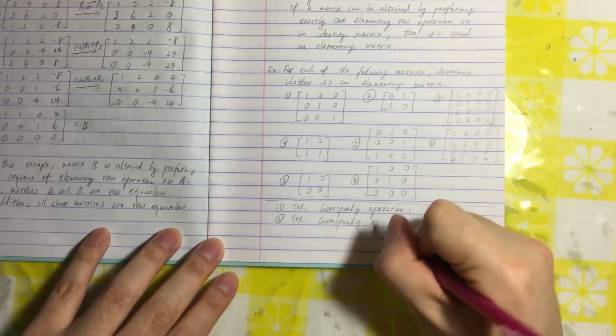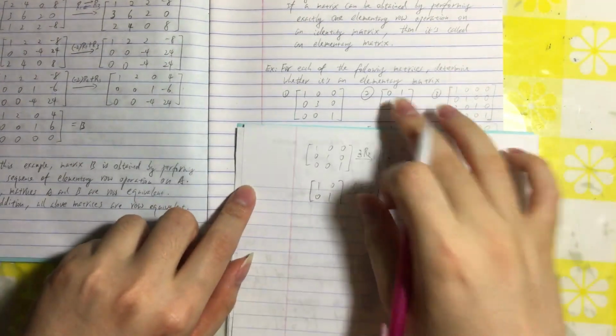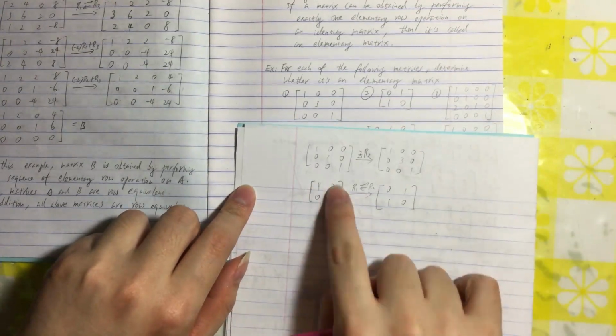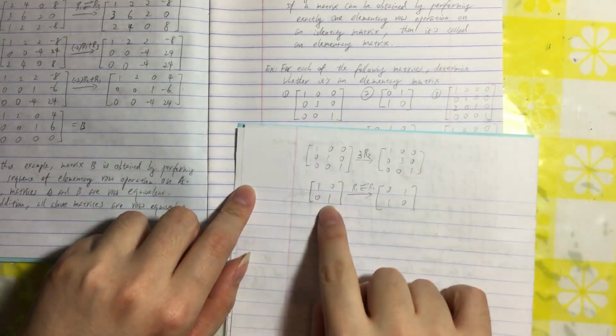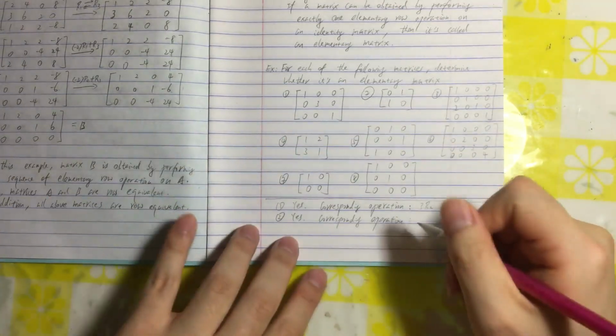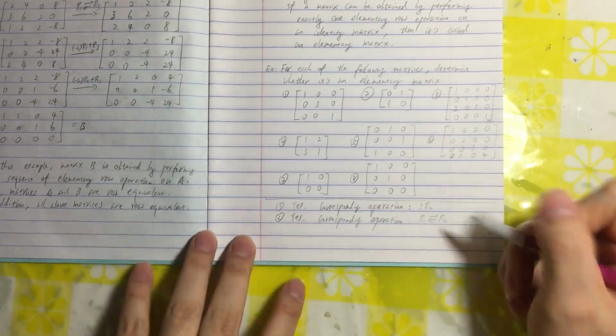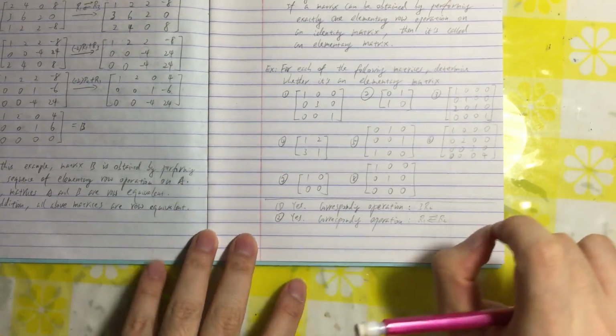The corresponding operation to obtain this matrix is to interchange row 1 and row 2. Interchange row 1 and row 2 on the identity matrix, and I get this matrix. So this is the corresponding operation of this matrix, which is interchange row 1 and row 2. That's called a corresponding elementary row operation.